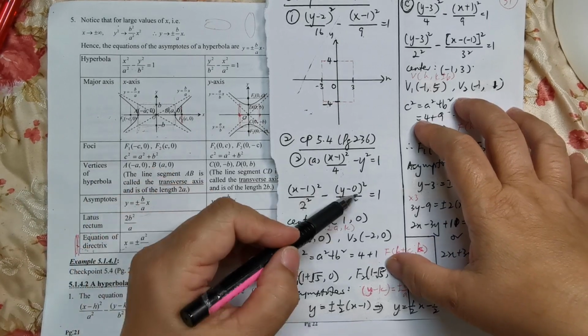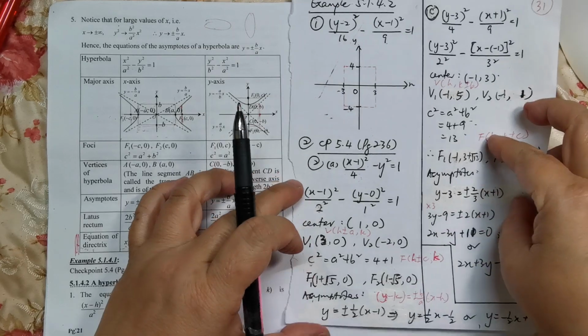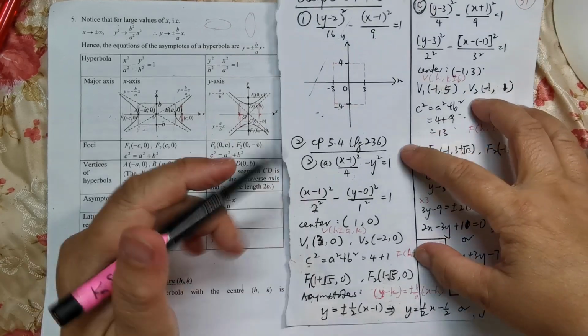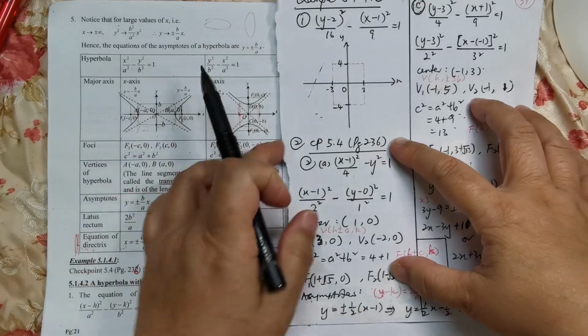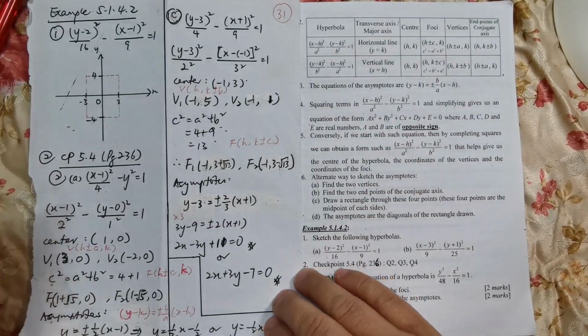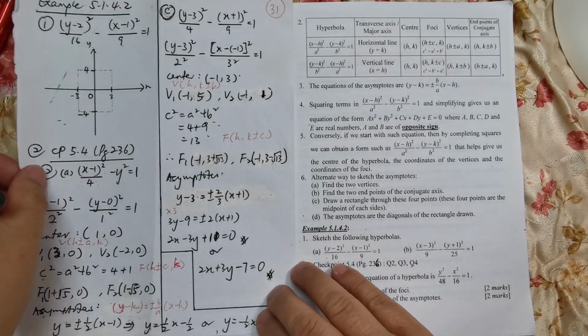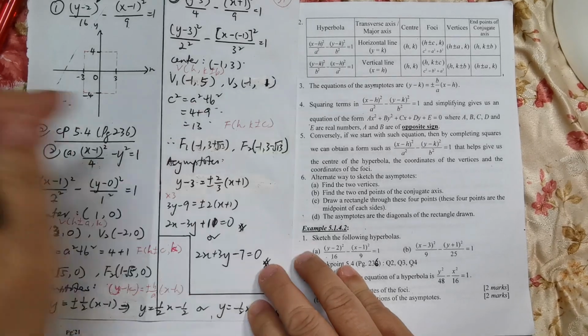From here, it is very clear the center is (h, k), so the center is (1, 0). Because this is x square minus y square, I know it is a horizontal one, and I need to use this table.